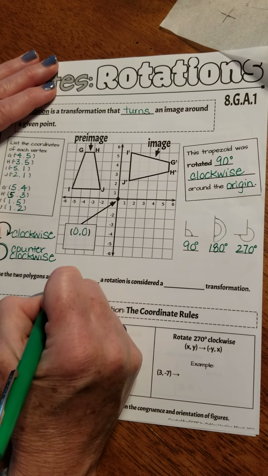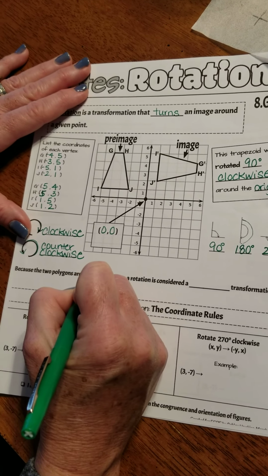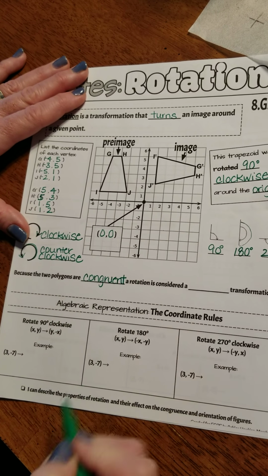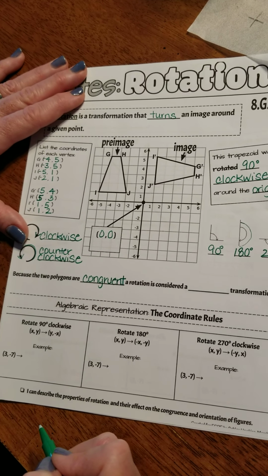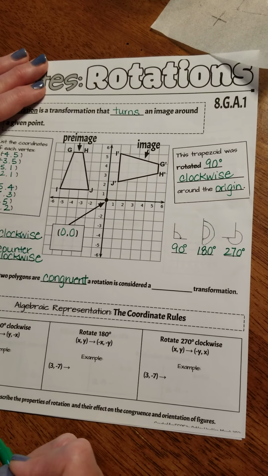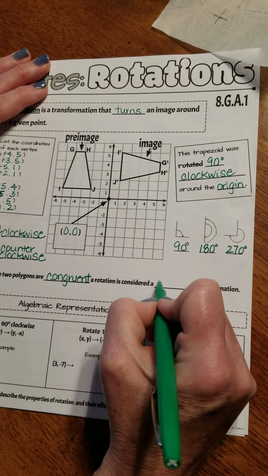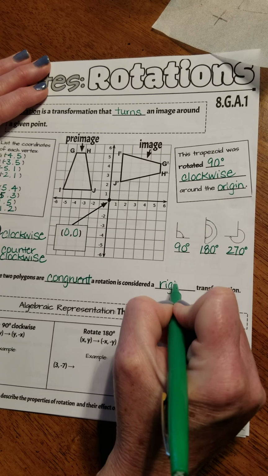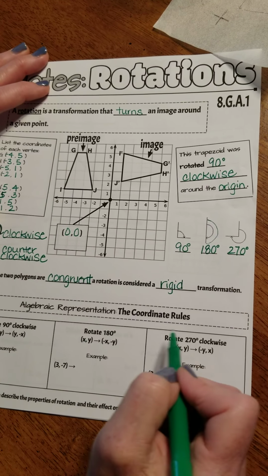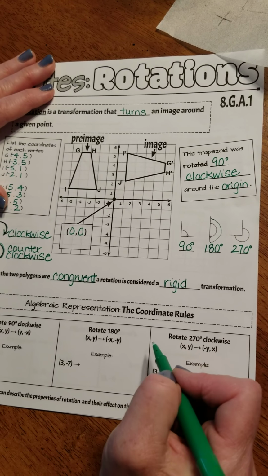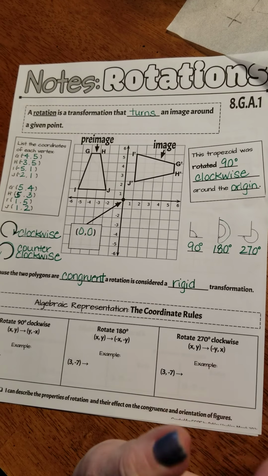Nope. So again, this creates a congruent shape. It's the same size and the same shape, and it is still considered a rigid transformation. A rigid transformation, remember, means that it didn't stretch and get bigger and didn't shrink and get smaller. The size stayed the same.